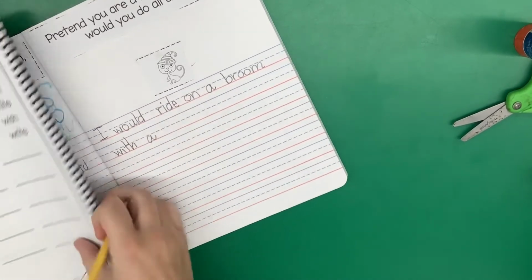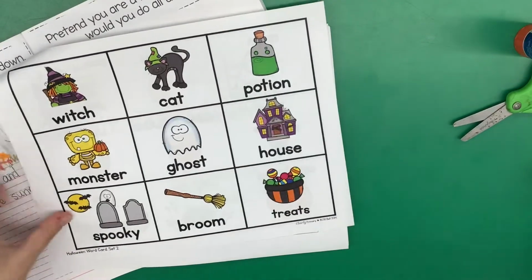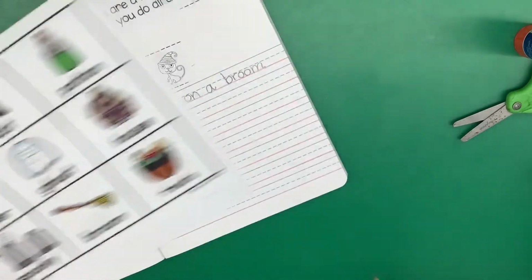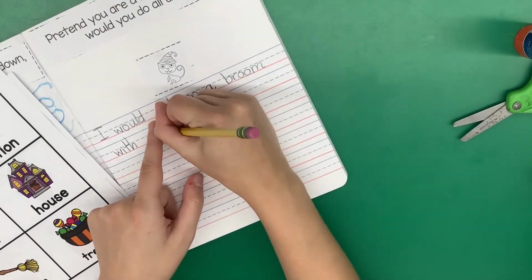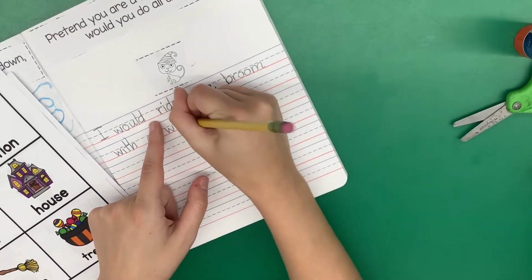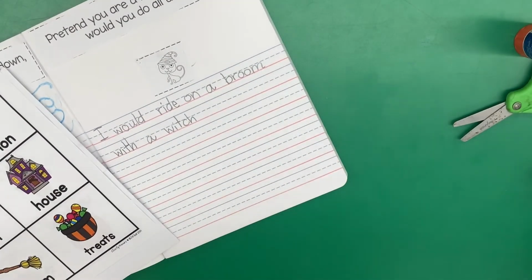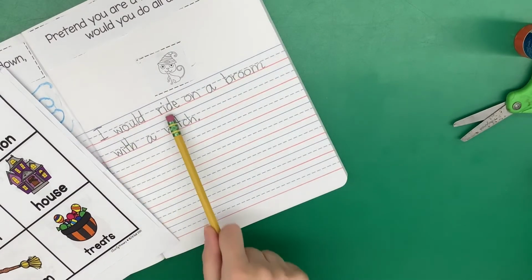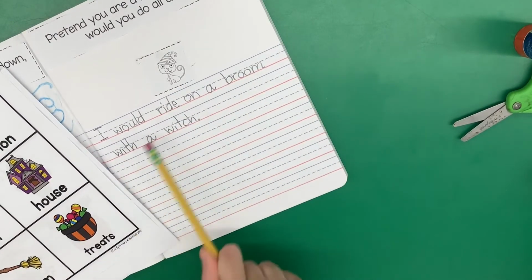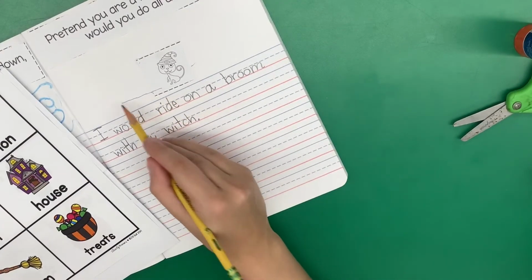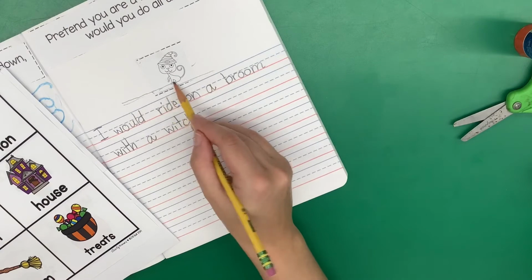A witch. Ooh, I bet that word is in my Halloween words. And here it is, with a witch. I would ride on a broom with a witch. Oh, but wait, I forgot to put a period at the end of my sentence. I would ride on a broom with a witch. There we go. Let me add that broomstick to my picture here.